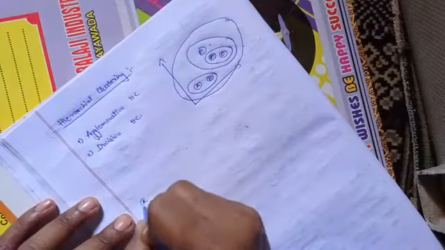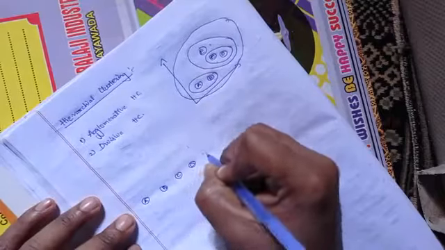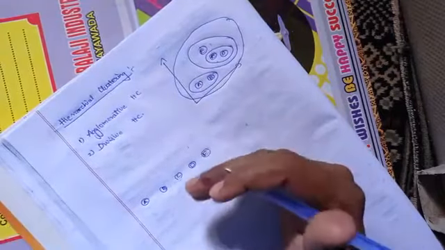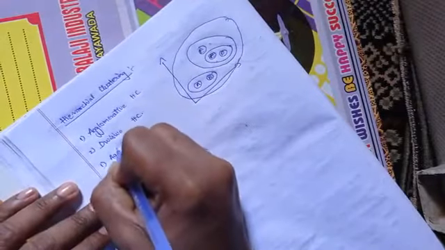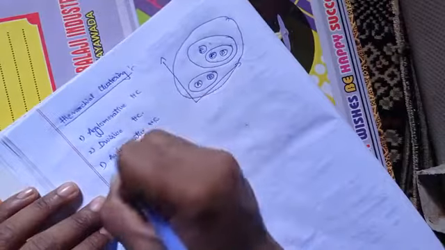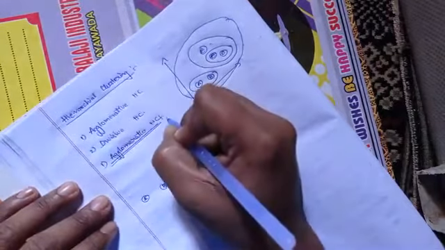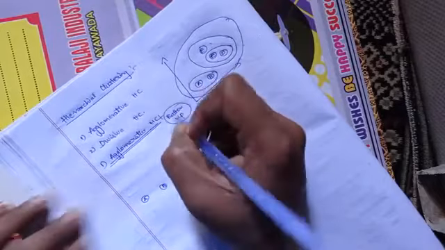So A is a node, B is a node, C is a node, D is a node, and E is a node. So we have to make a bottom up approach. We will be discussing agglomerative hierarchical clustering. It is a bottom up approach.